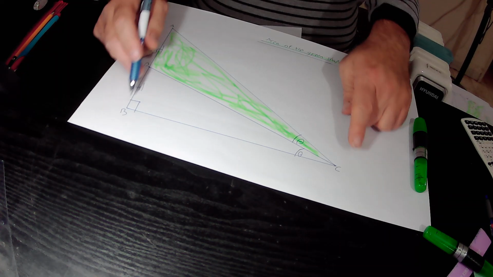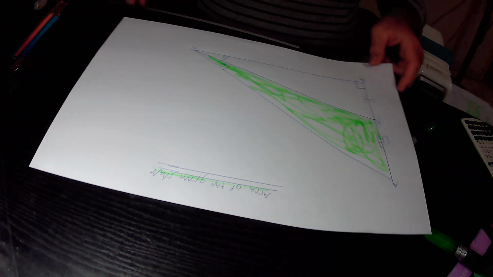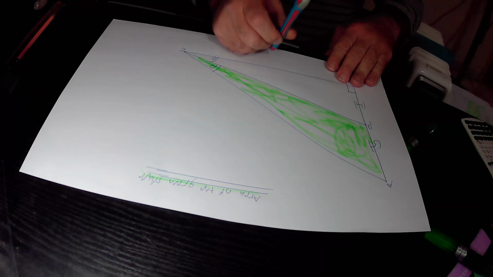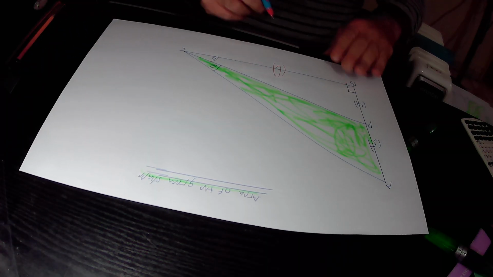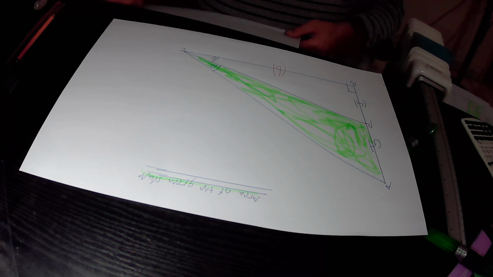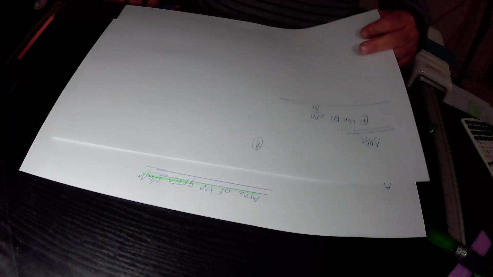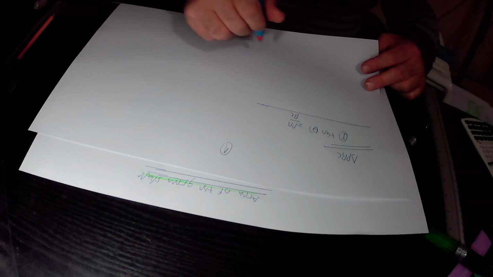We define the length of BC as b. So tangent theta equals PB over BC.